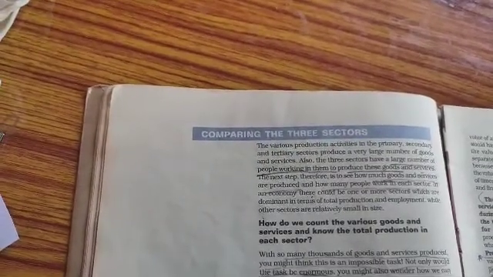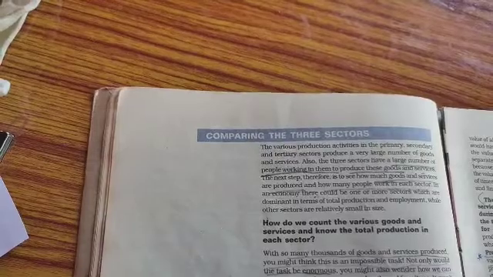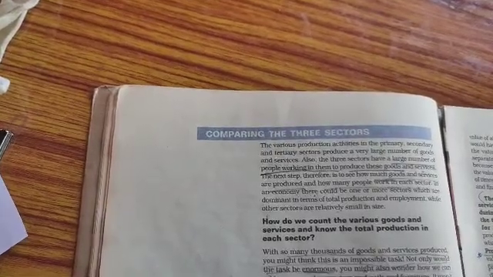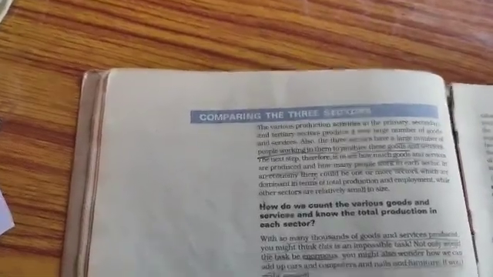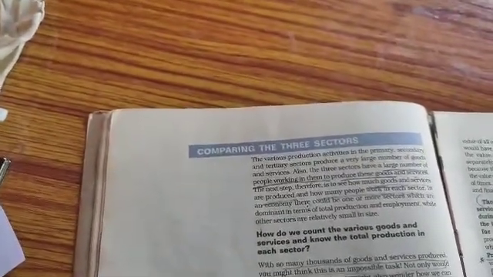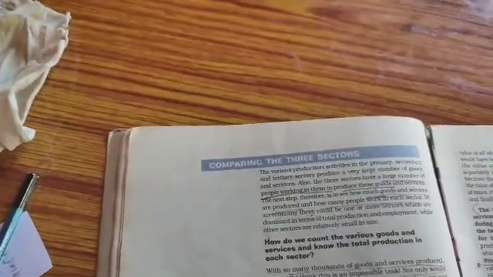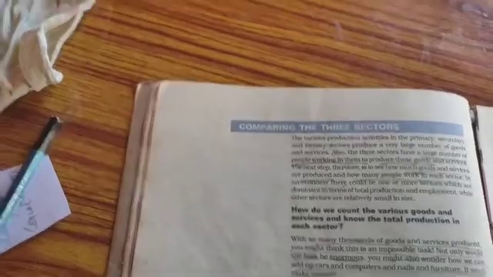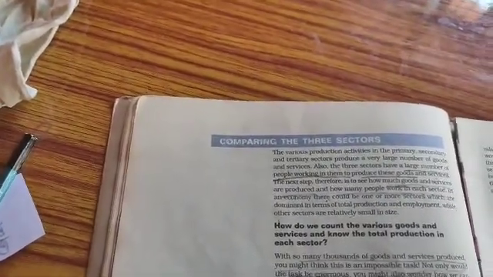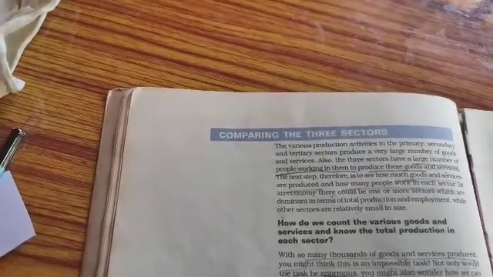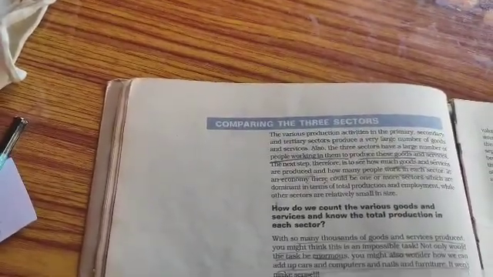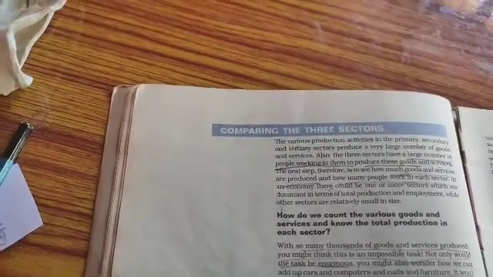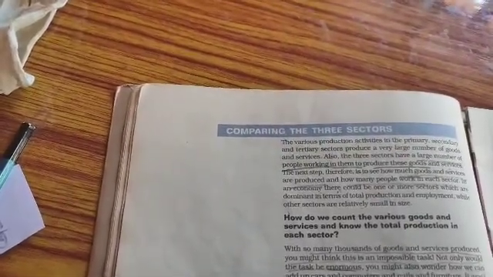How can we calculate the production and the value of each sector? We do not calculate the value of every product that is being produced in every sector. Instead of counting each and every product's value, the final value of the goods is calculated. Final goods and services.